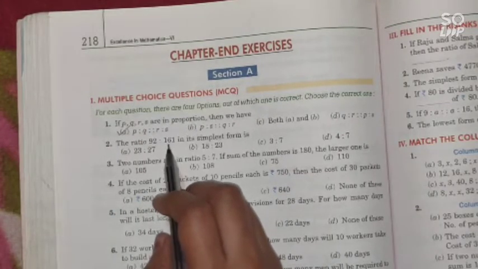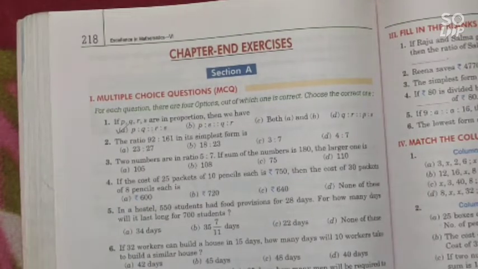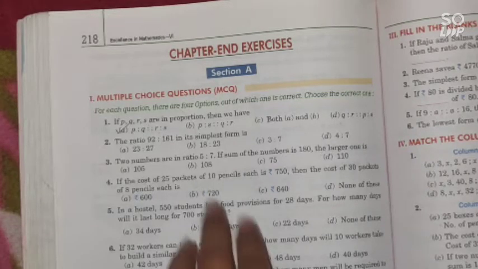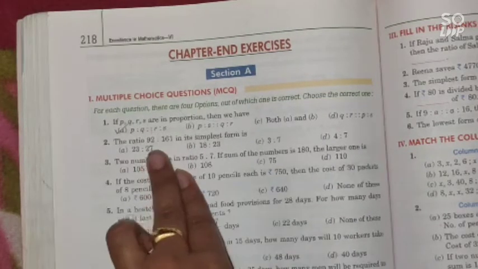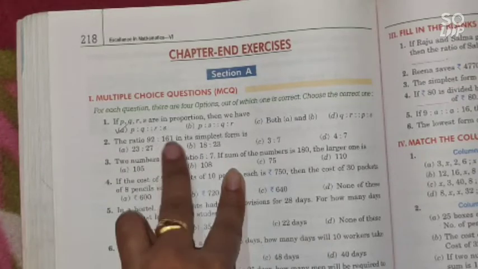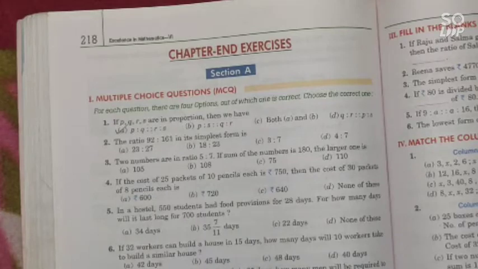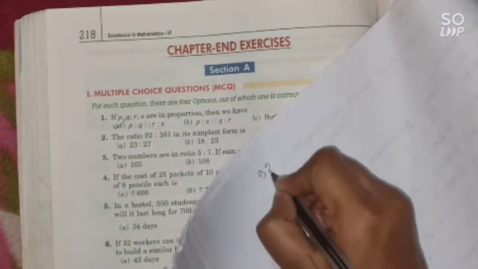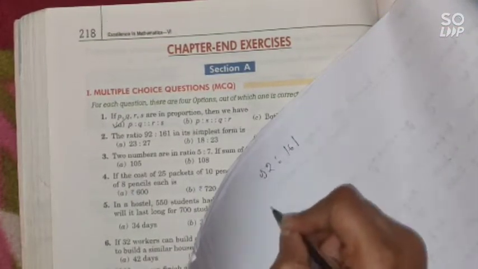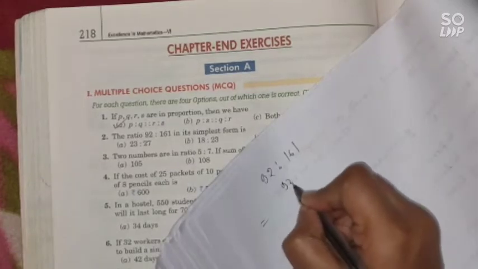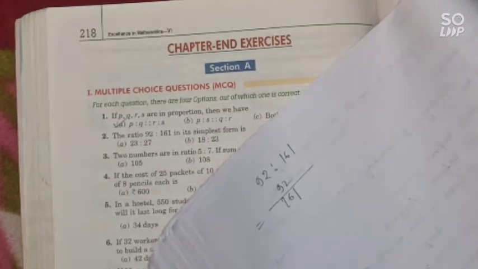The ratio of 92 is to 161 in its simplest form. You have to find the ratio in simplest form, so you will find it by the cancellation method. 92 is to 161.